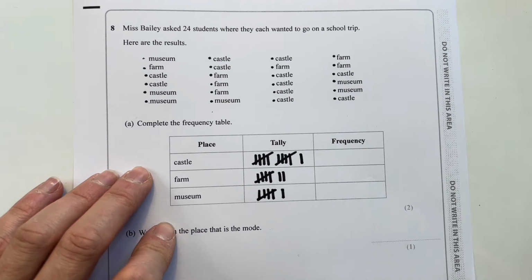Part B, we're asked to write down the place that is the mode. The mode is the observation that we see the most, and we see the most happening for the castle.